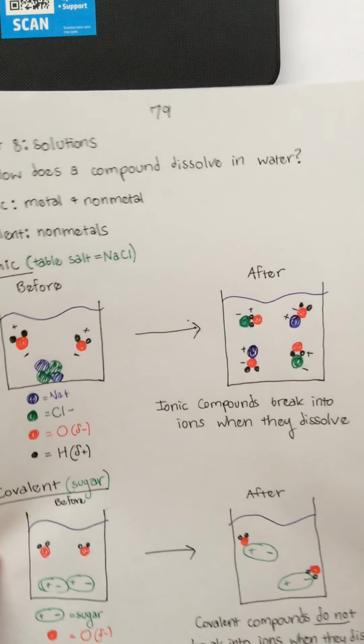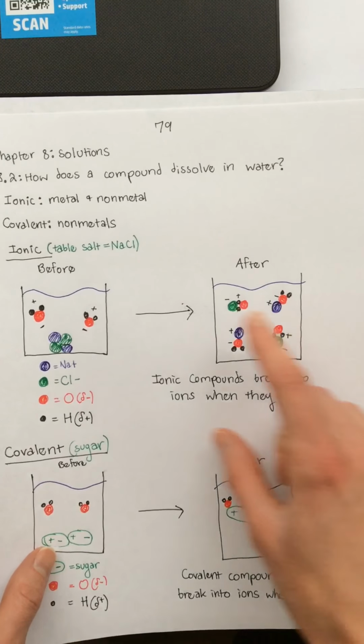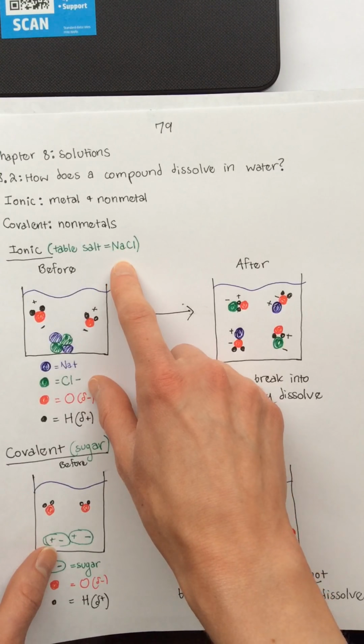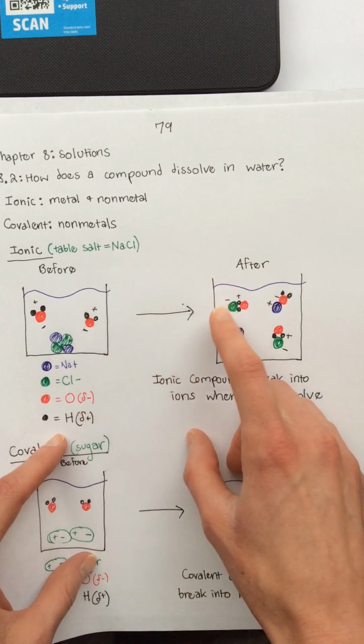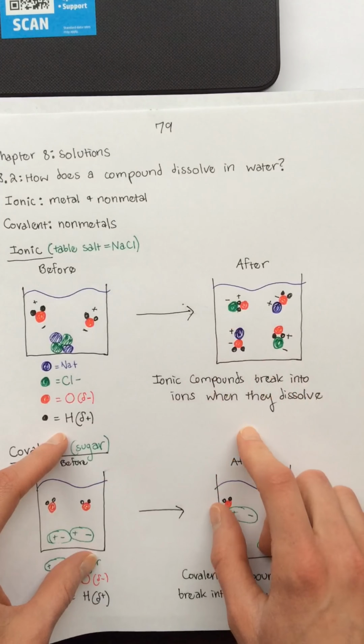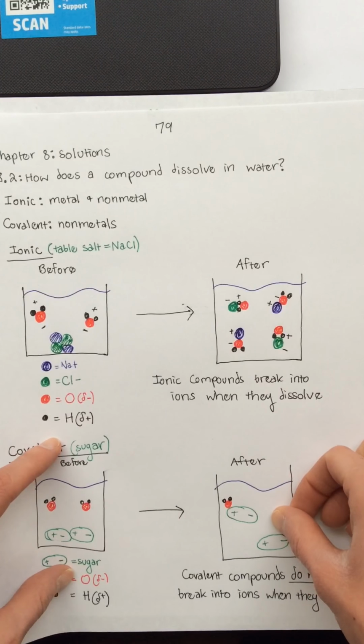But they do dissolve. Somebody was wondering how table salt can dissolve if it's got a metal in it. Table salt does have sodium in it, which is a metal, but it's a metal ion. It's Na+. So if it had pure sodium metal, then it wouldn't be able to dissolve. But since it's sodium ion, it can dissolve.